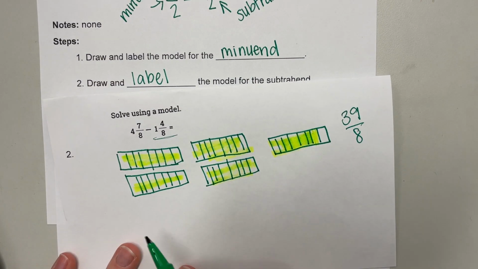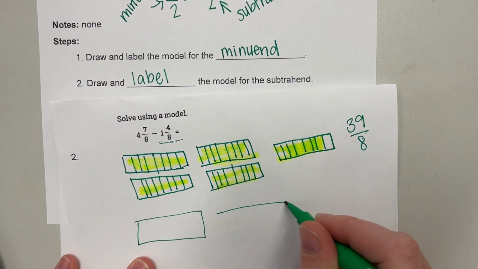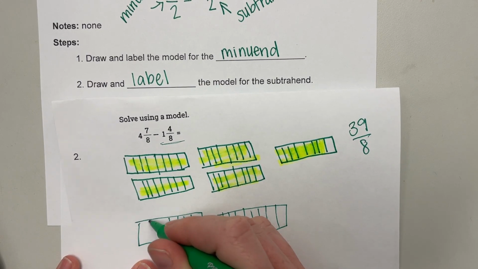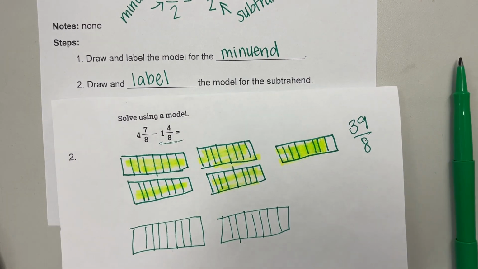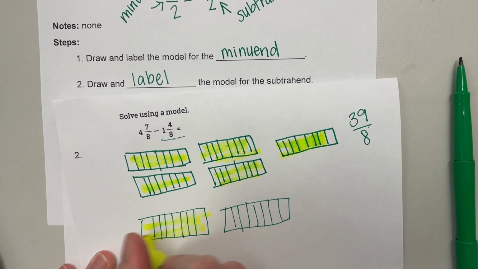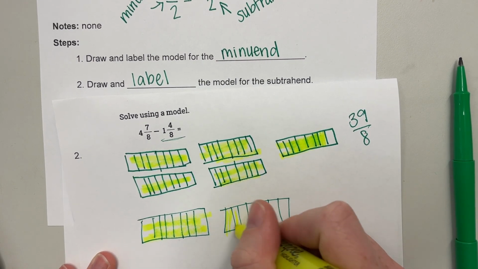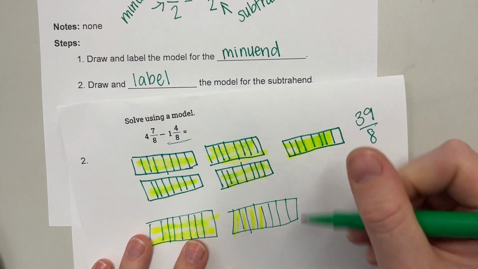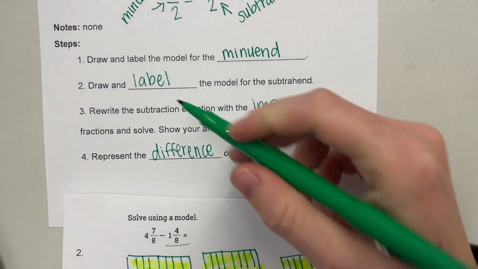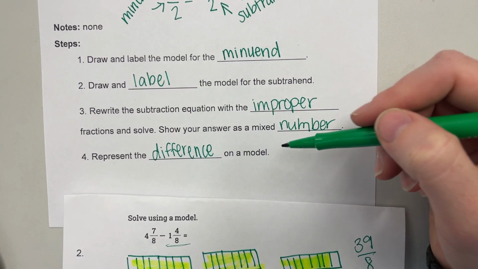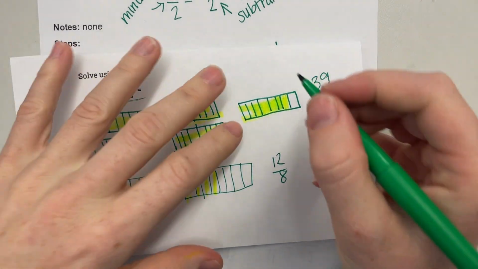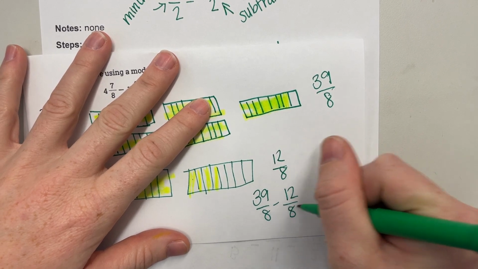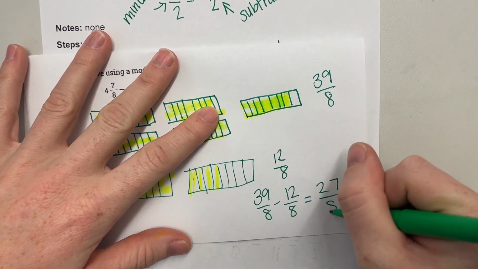So now I'm going to draw the model for the second one. So I have 1, 2 models. So I have 1 whole for this one, and then 4/8. So 1, 2, 3, 4. So I have 8, 9, 10, 11, 12. So I have 12/8. Next step is to rewrite it with the improper fractions and solve, and then show as a mixed number. So I have 39/8 minus 12/8, and I get 27/8.